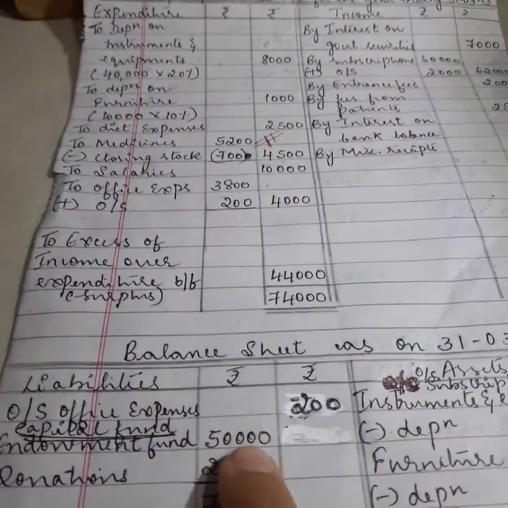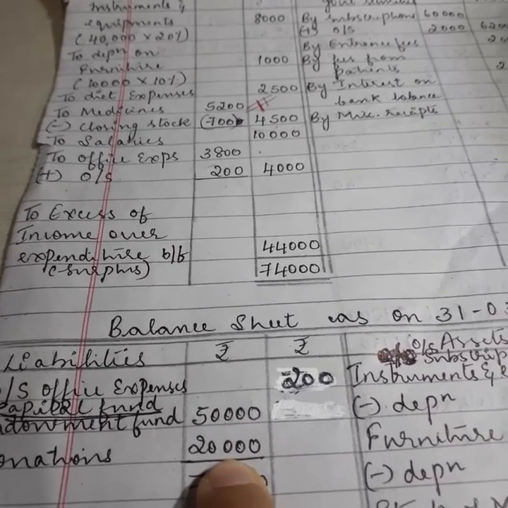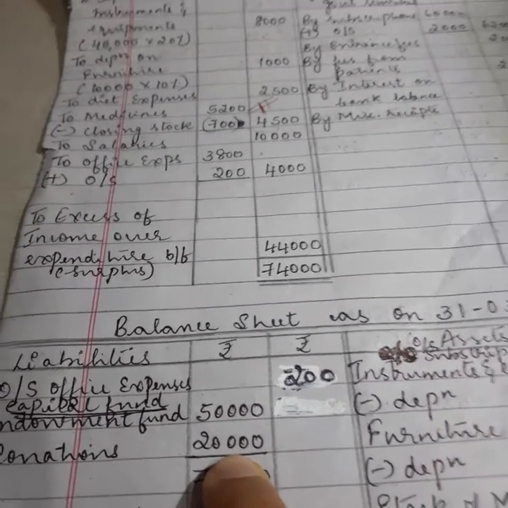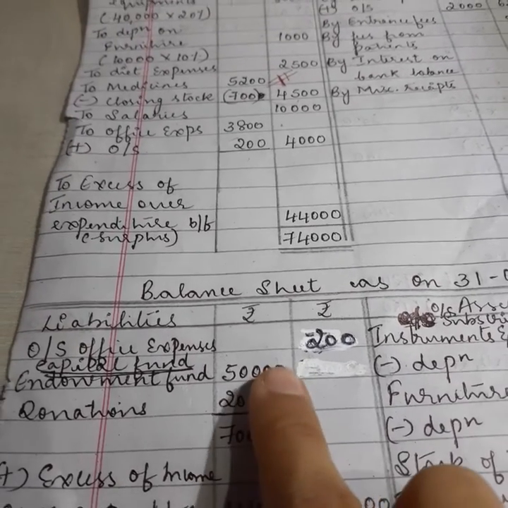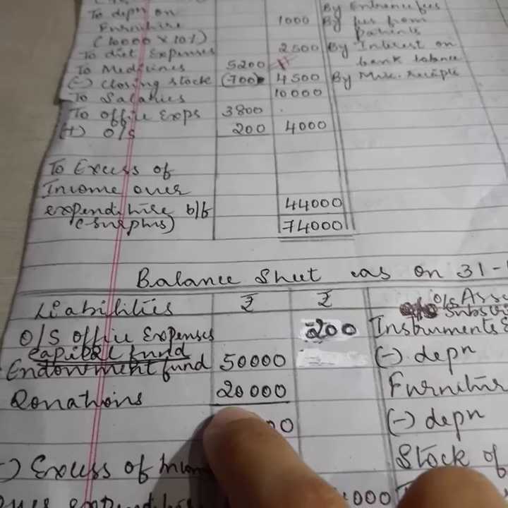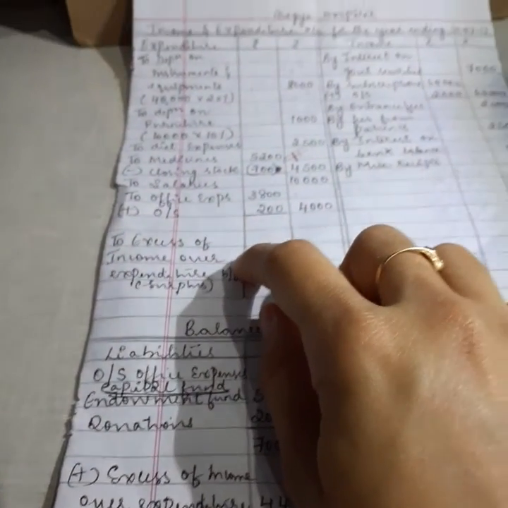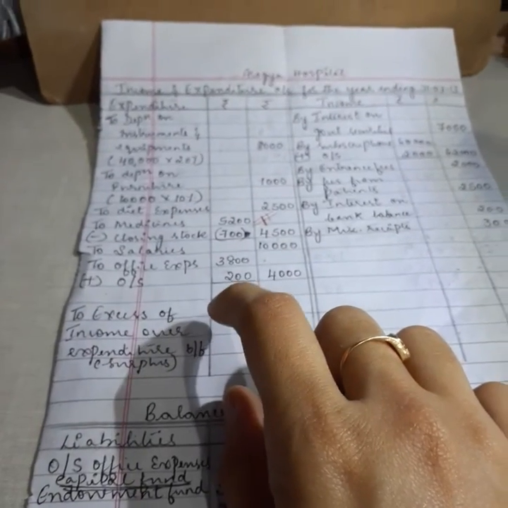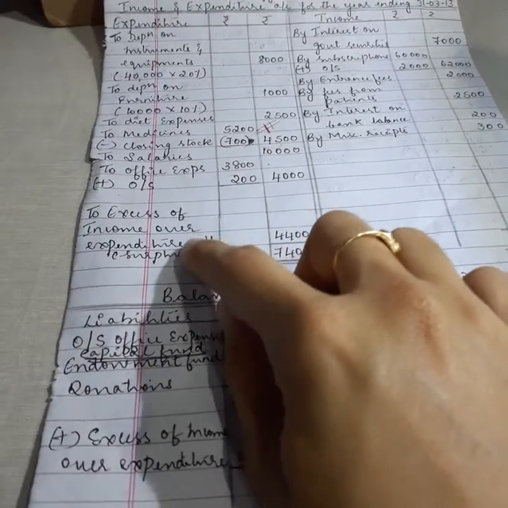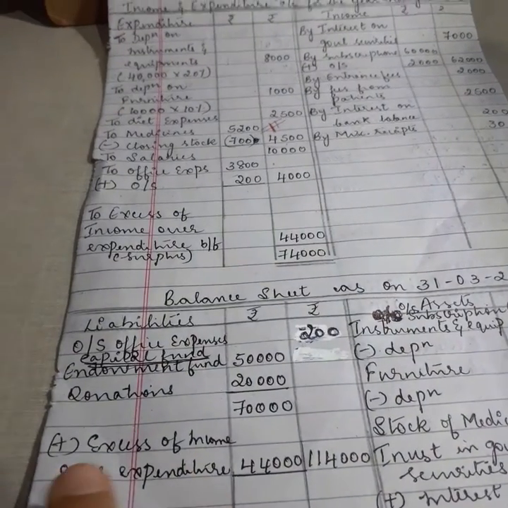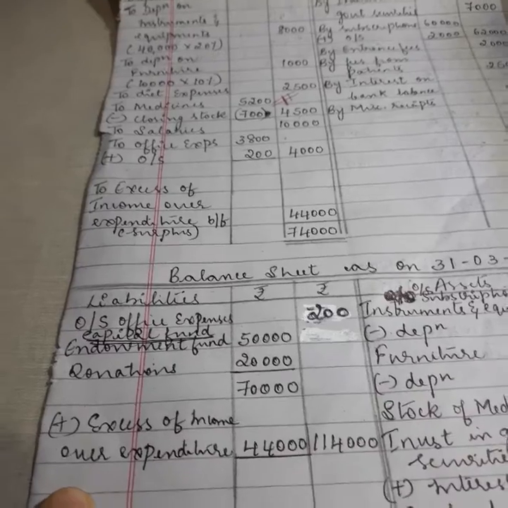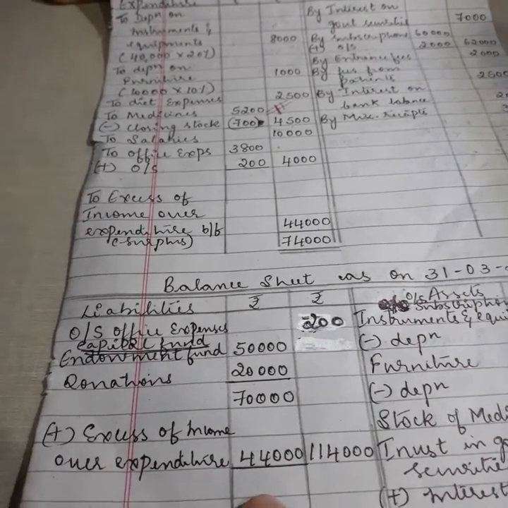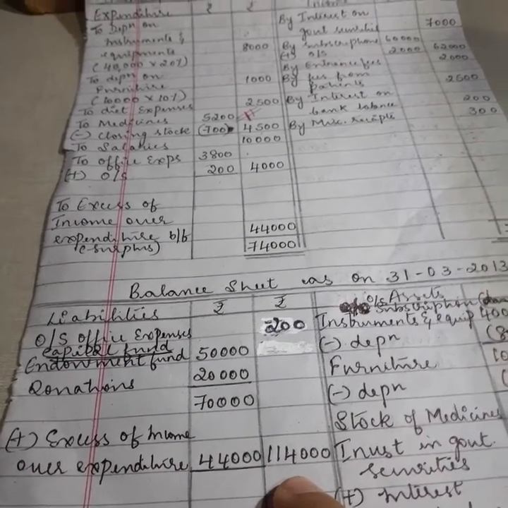Now, for this capital fund, endowment fund, donations, in case life membership fees were there, we had to add. In case legacies were there, we should add all those. So now endowment capital fund will be 50,000 plus 20,000, 70,000. Add profit or surplus which will arrive from income and expenditure account, that excess of income over expenditure. In case there was a loss, that is an excess of expenditure over income, we have to deduct it. Profit should be added. So our capital fund total will be 1,14,000.